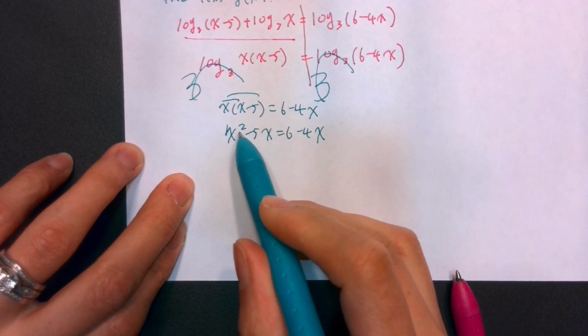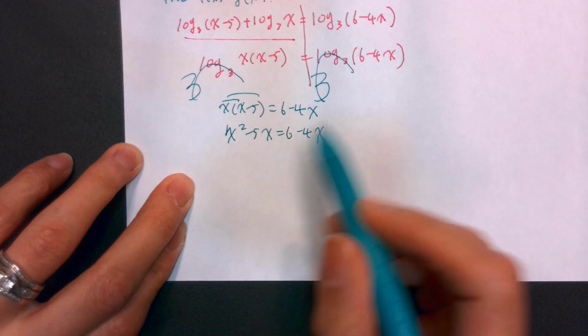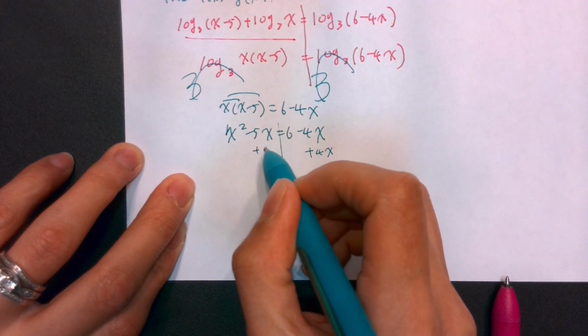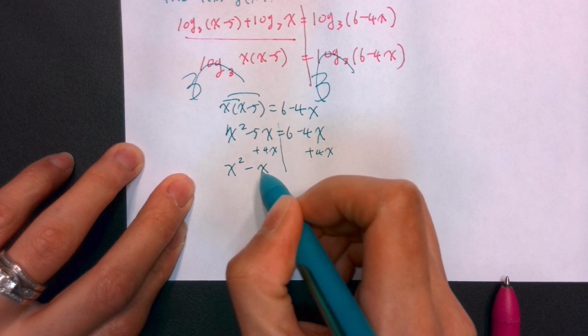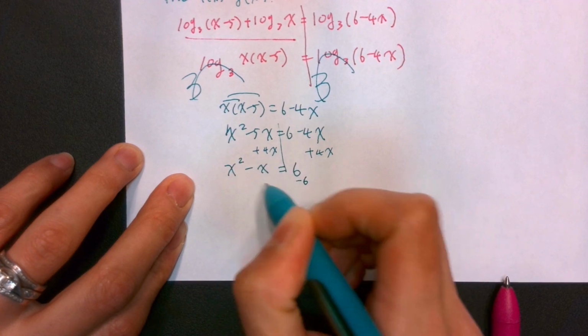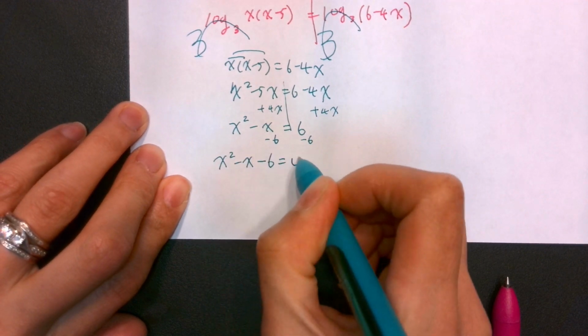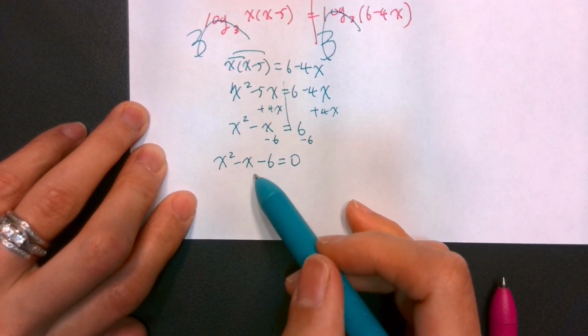Notice this is a quadratic, so you're gonna set it equal to 0 and try to factor. You add 4x to both sides. Then I get x squared minus x is equal to 6, and I subtract 6 from both sides. I get x squared minus x minus 6 equal to 0. About 5 of you made a numerical mistake there.